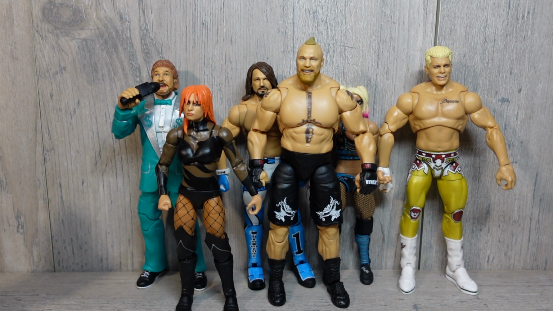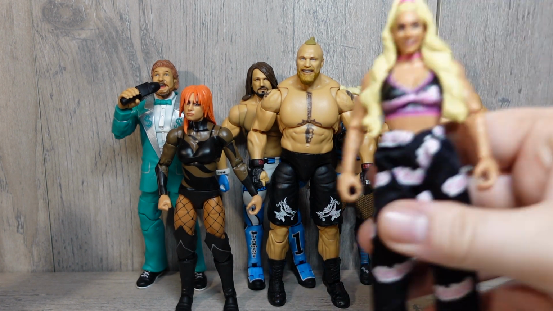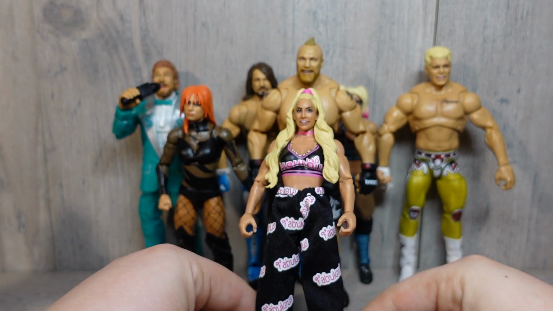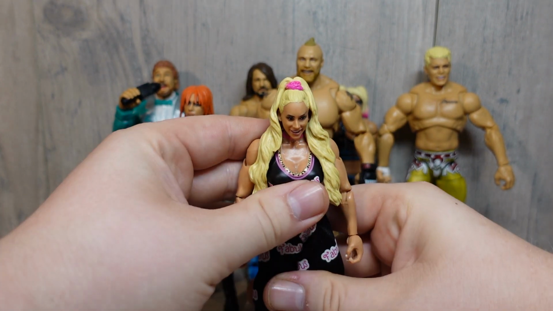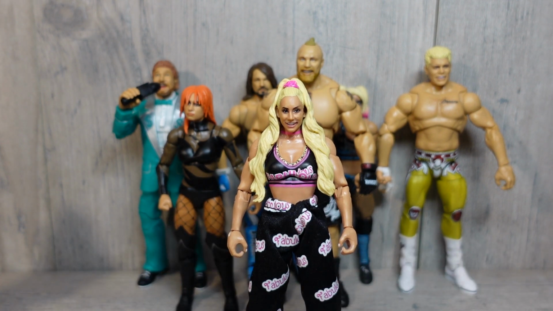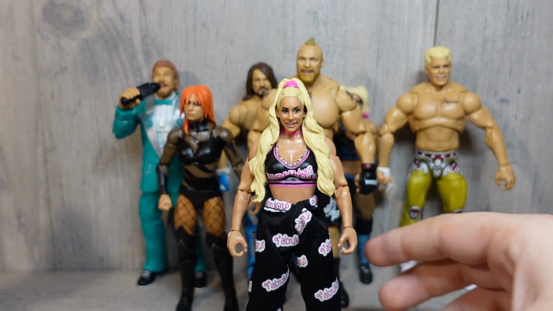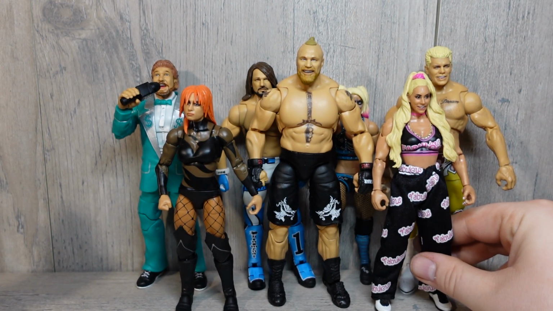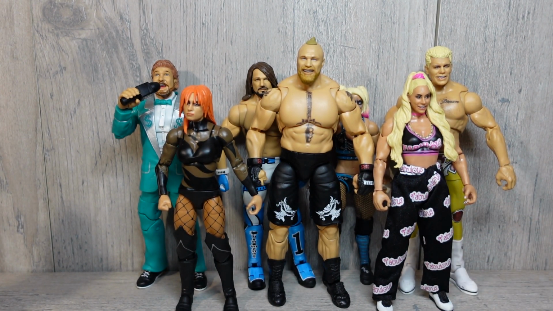Alright guys, so for my women's side of the pick, for the letter C, you could have gone with a few different people, but I chose to go with Carmella. I really enjoy Carmella a lot. She's actually one of my favorite women on the roster and one of my favorite women of all time. I think she'll fit in perfectly in the roster for the draft. Alright, now on to the letter D.